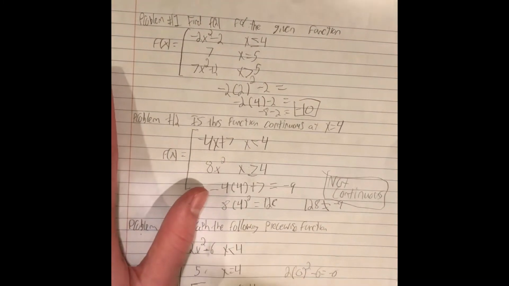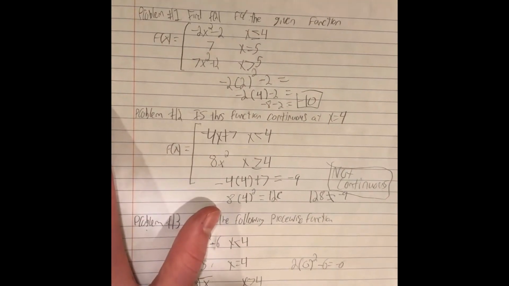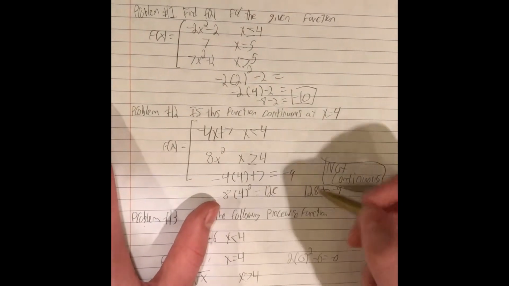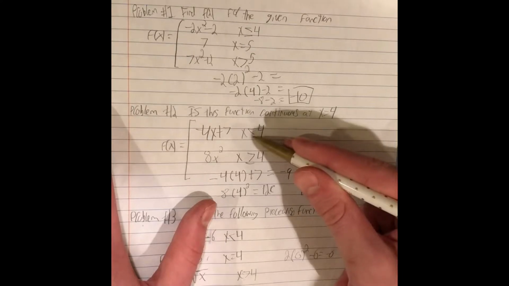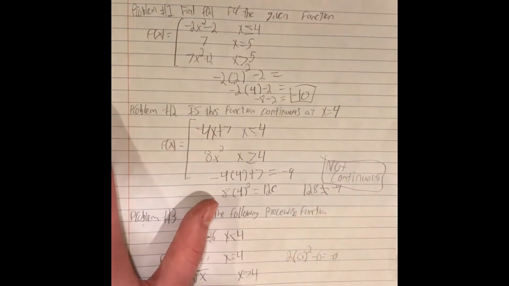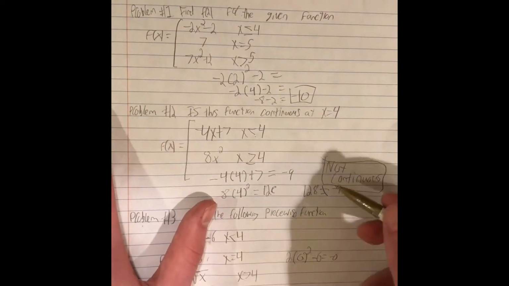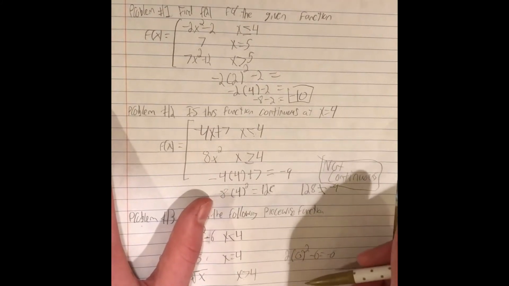Problem number 2 is a little bit more complicated because it takes some thinking. So is this function continuous at x equals 4? There might be some confusion at first because, since it's less than or equal to 4 and then greater than or equal to 4 here, there's going to be some sort of change in the graph there. But the easiest way to do this is just to plug 4 into both of these equations and see what we get. And if they don't equal each other, then it's not continuous there.